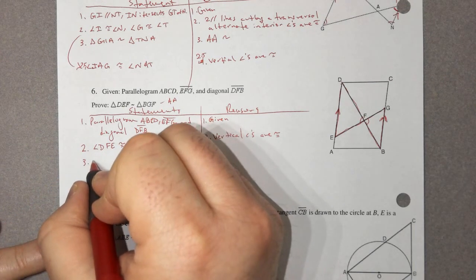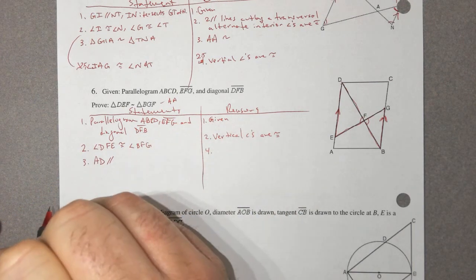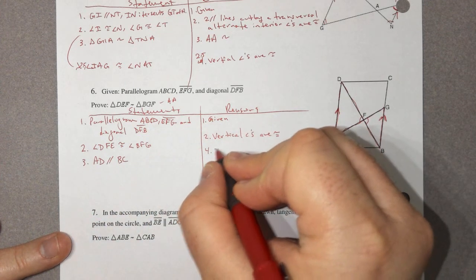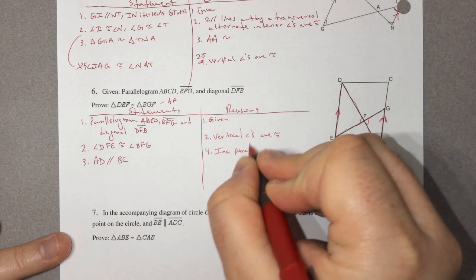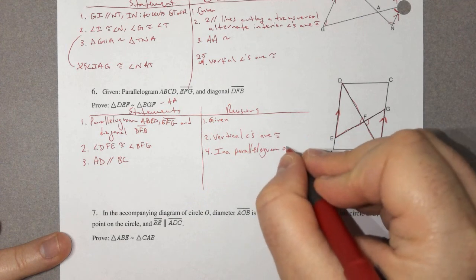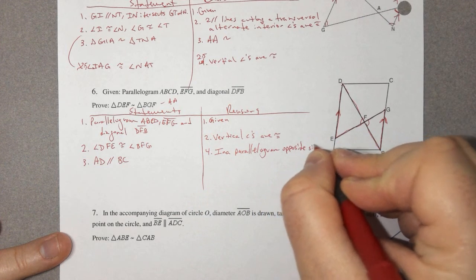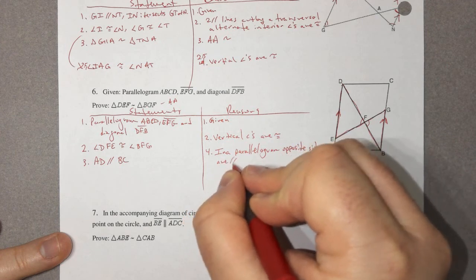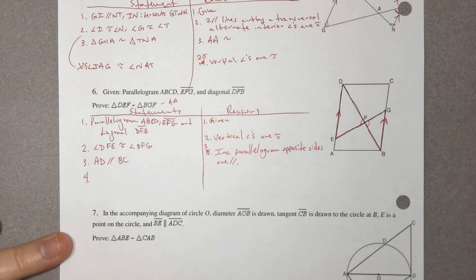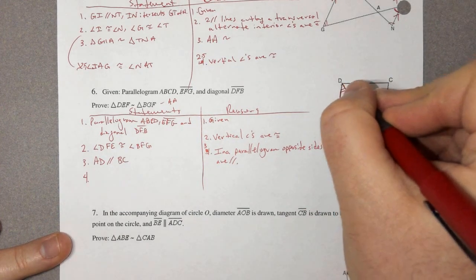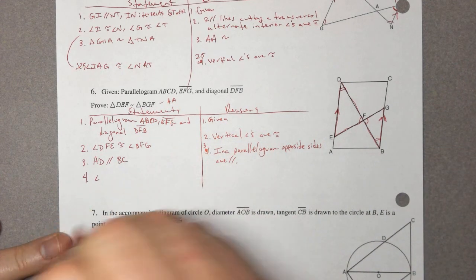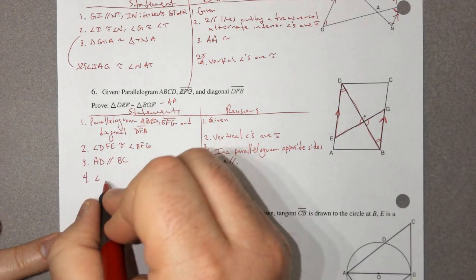So we know that AD is parallel to BC. So we can say in a parallelogram, and then name the property, opposite sides are parallel, and yeah, there's 3 there. So now that we have number 3, now we can use our alternate interior angles here. So we have 2 sets. You only need 1, but we could skip the vertical angles and just do the alternate interior angle again.